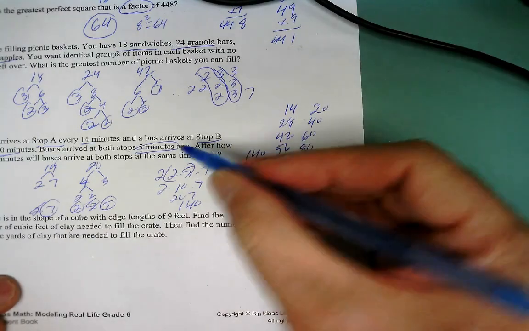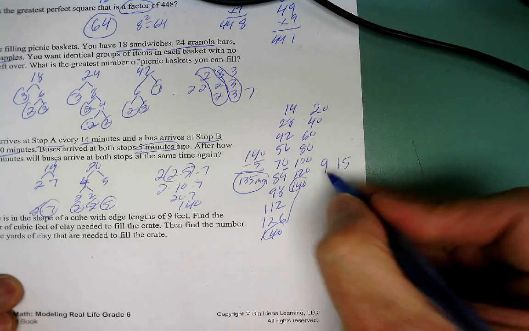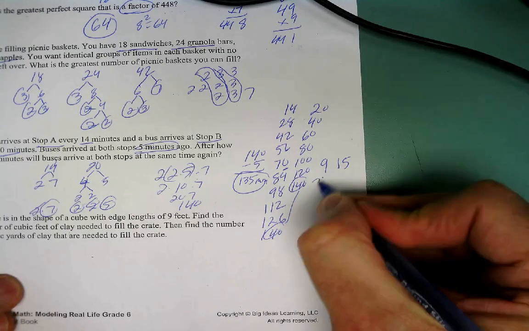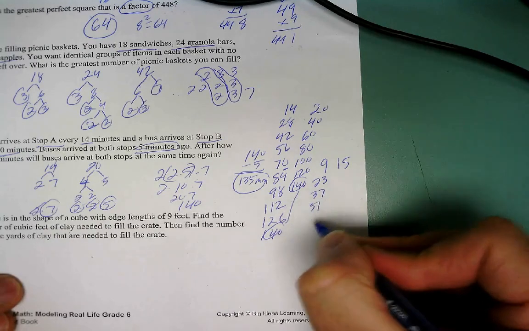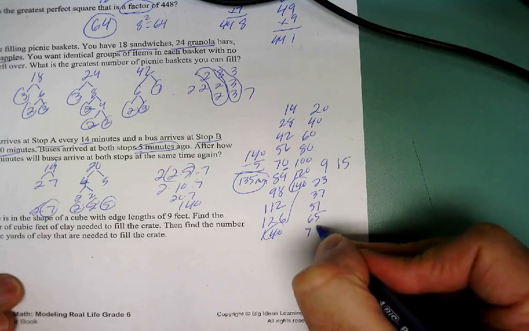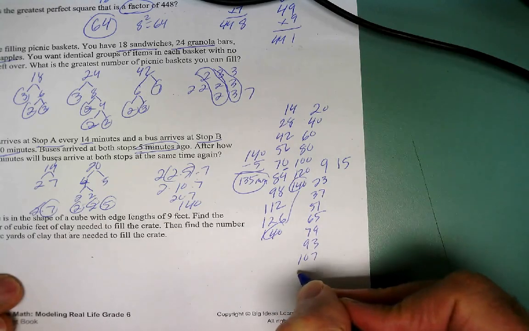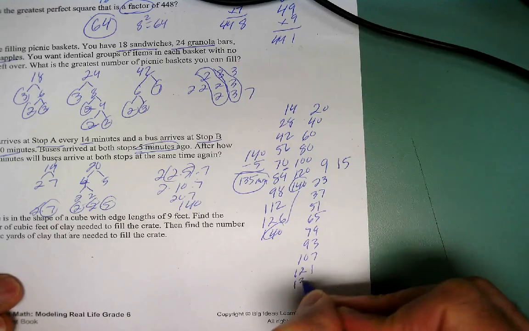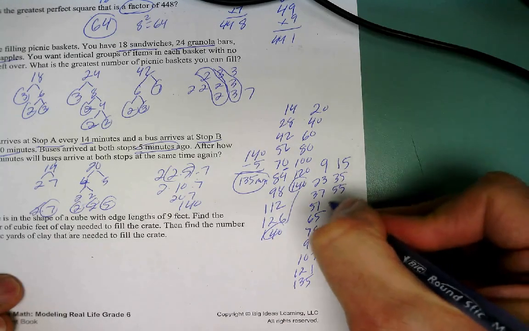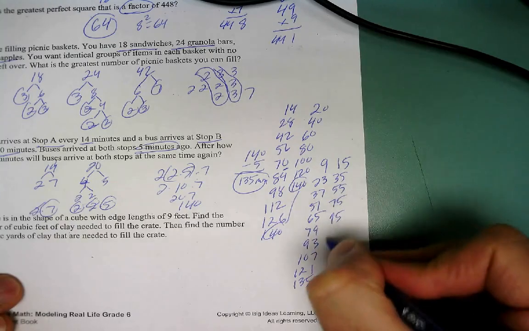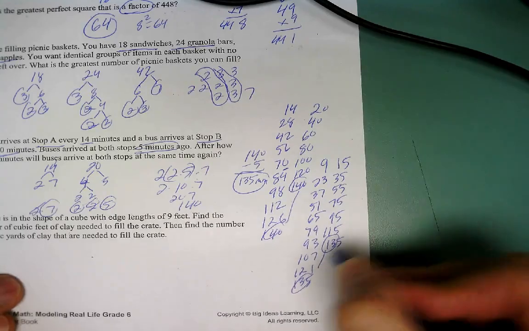Now I add 14. 23, 37, 51, 65, 79, 93, 107, and then 121 and 135, and here I'm going to go 35, 55, 75, 95, 115, and 135. Cool way of doing it I hadn't thought of, so thank you whoever did that. I forget who it was.